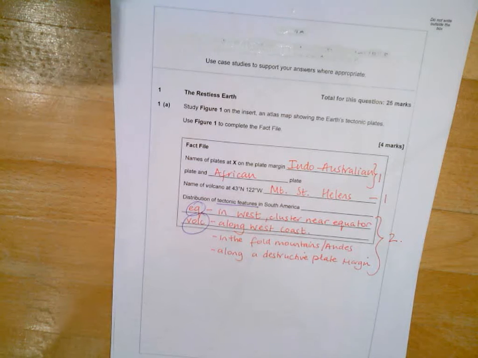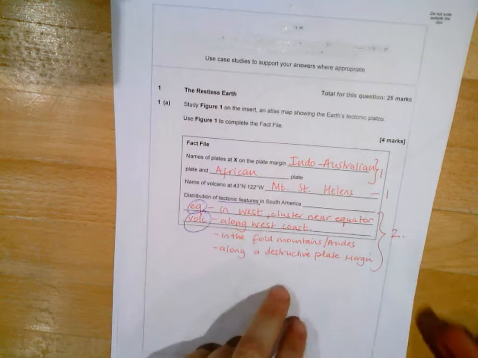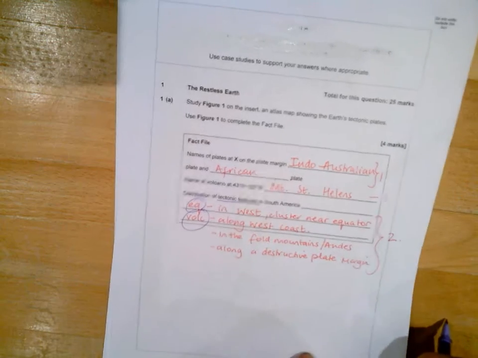Hello, this is feedback on the 2016 AQA GCSE geography paper that was used for the 2017 January mocks, and here's the feedback. Okay, question number 1, Restless Earth. Study figure 1 on the insert, which is an atlas map showing tectonic plates, so we know what we're going to be looking at before we do.